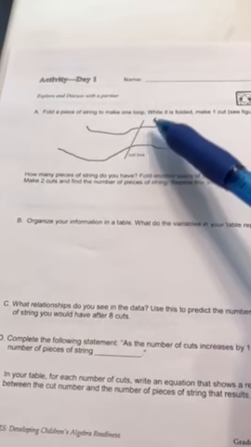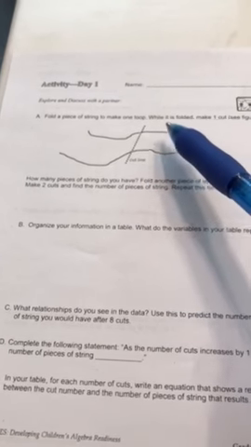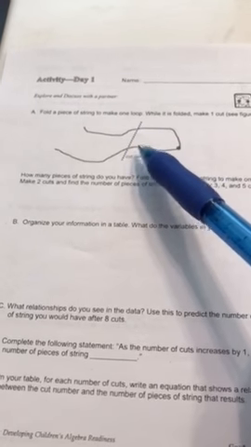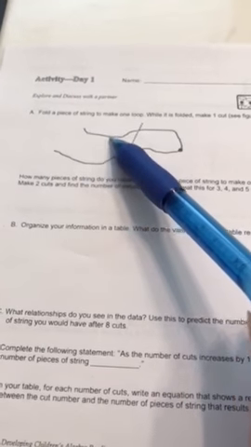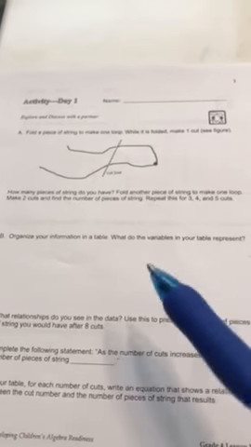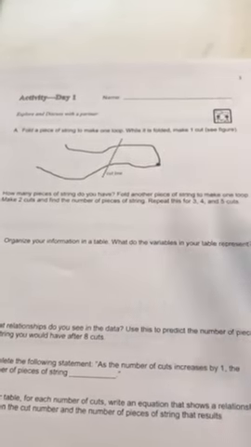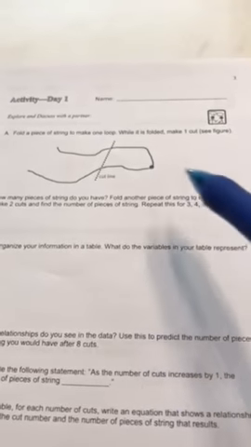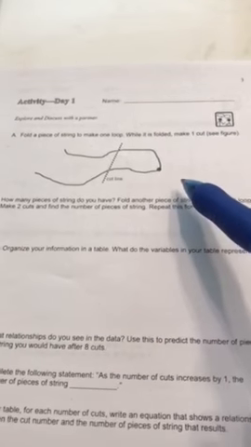So if I make a cut and I cut through my string, I'm going to have this original piece of string, okay, which is one. Then I'll end up having two, this piece here that's been cut off, and three, this piece here that has been cut off, okay? Because then it will tell us fold another piece of string to make one loop, make two cuts, and then you repeat this for 3, 4, and 5 cuts. So you would keep doing this process where you would keep picking up this original string and making cuts, and you would be adding to the pile of what was already there, okay?